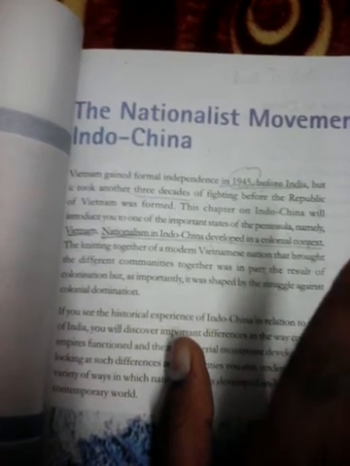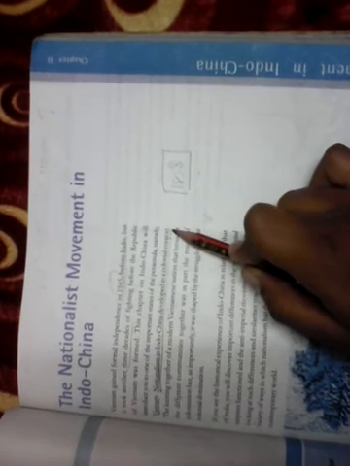Nationalism in Indochina developed in a colonial context. Obviously, nationalism in Indochina developed in a colonial context. What is the colonial context here? Yes, French. The getting together of a modern Vietnamese nation that brought the different communities together was in part the result of colonization. But as importantly, it was shaped by the struggle against colonial domination.